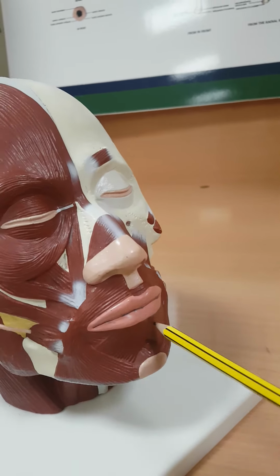Then you can see a muscle over here. This muscle is called buccinator. So there are four muscles for facial expression: occipitofrontalis, orbicularis oculi, closing the eye, and this is orbicularis oris, which closes the mouth, and this is buccinator, which helps in blowing or whistling.